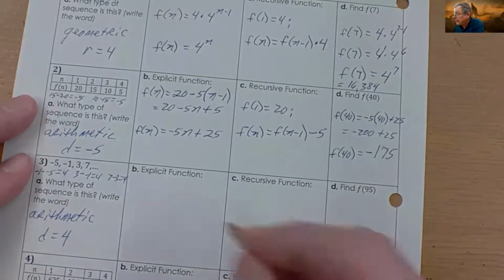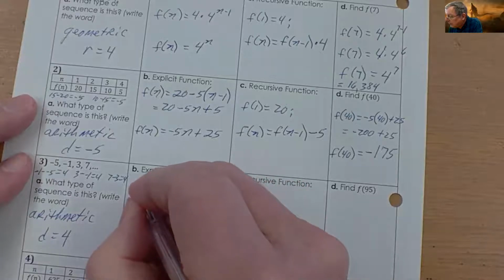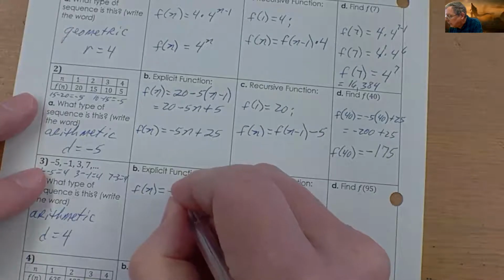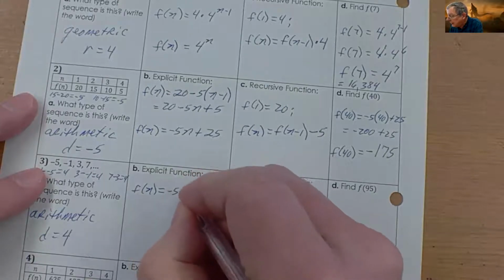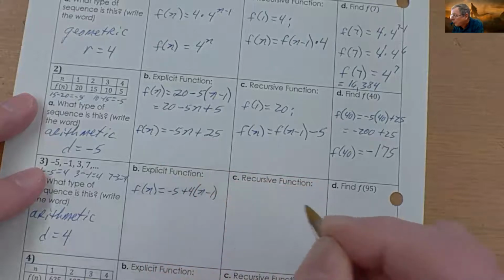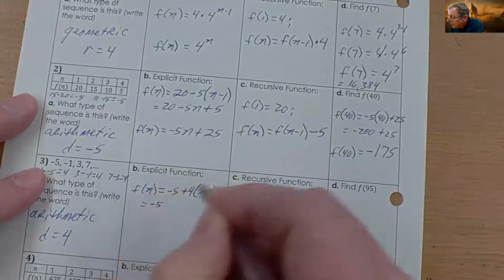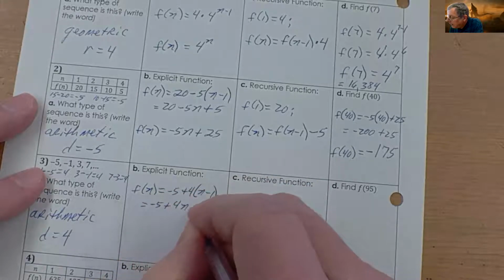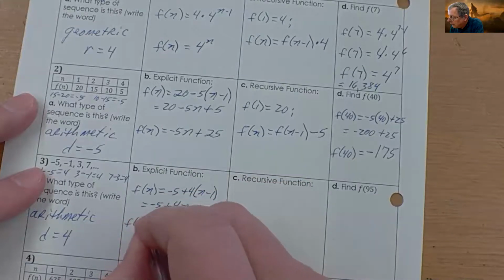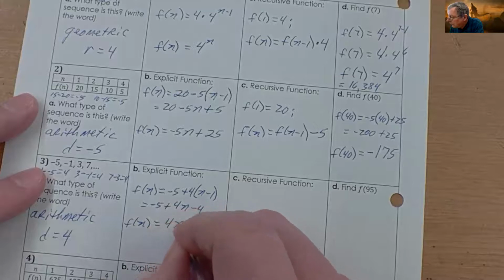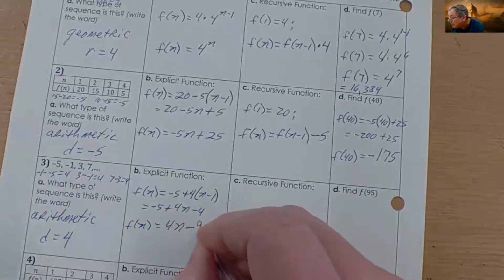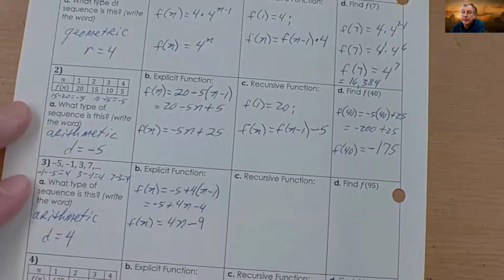So our explicit, again, with arithmetic, f of n equals first term, negative 5, plus d, which is 4, times n minus 1. So we have negative 5 plus 4n minus 4, a little distributive property. So f of n equals 4n minus 9. There's your explicit equation.